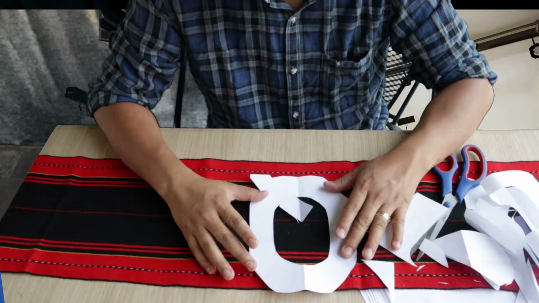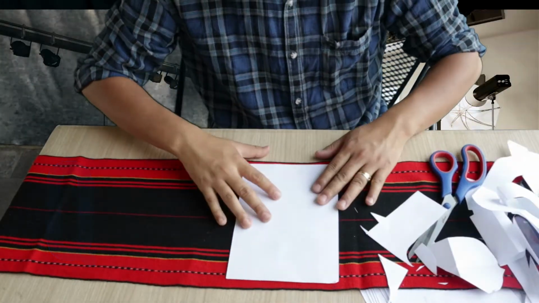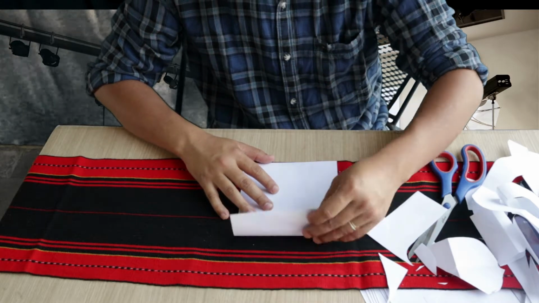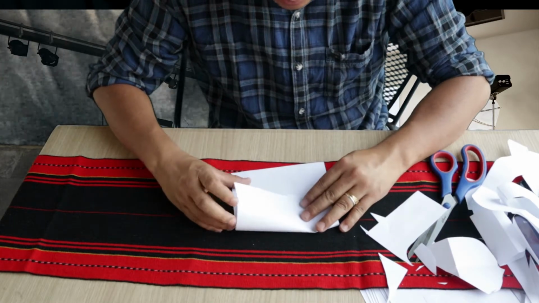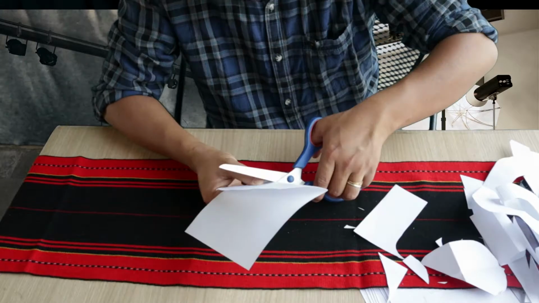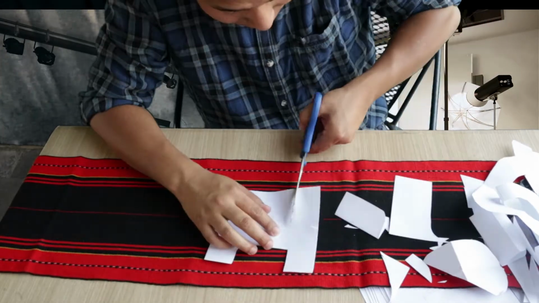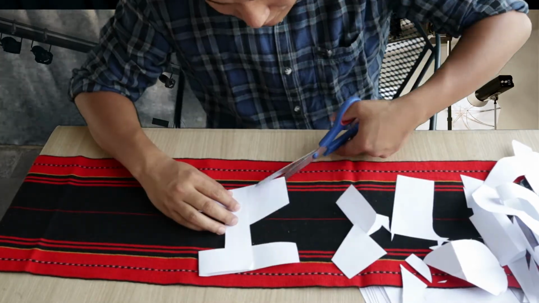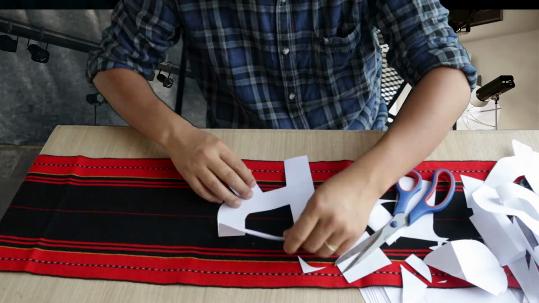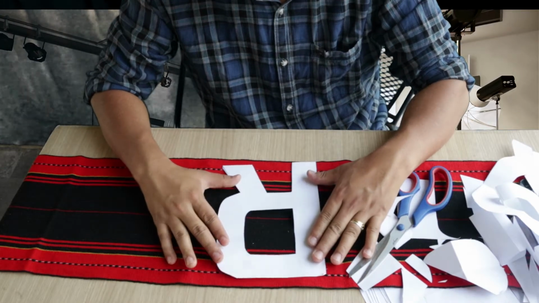This is Q. Now R, in order to cut R like P, you need to cut it. Now it's fine.